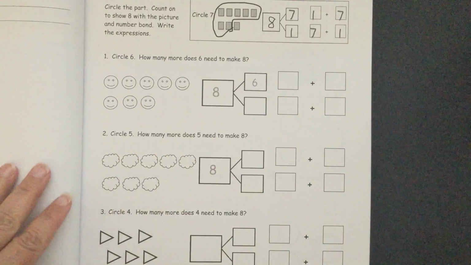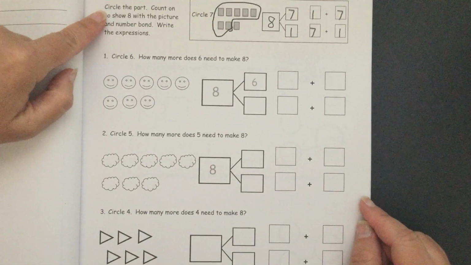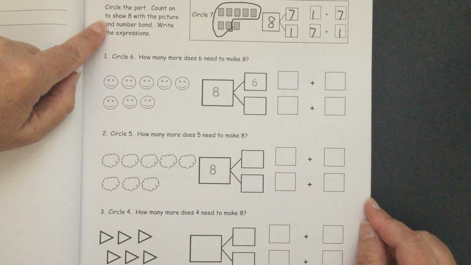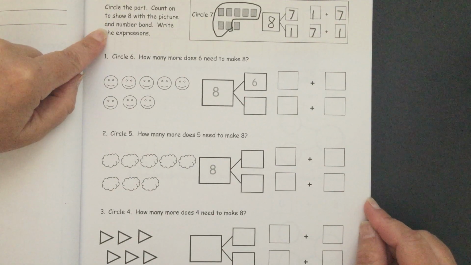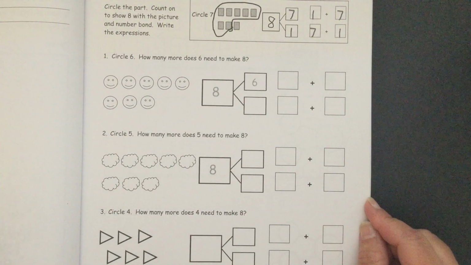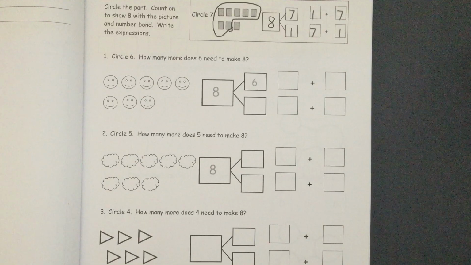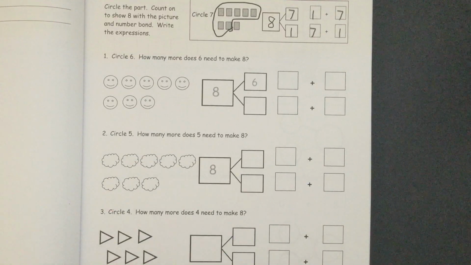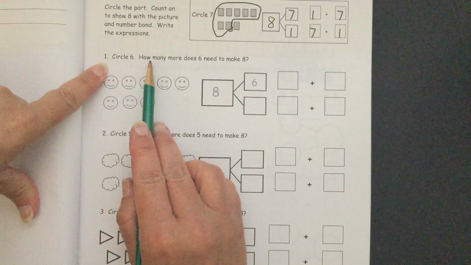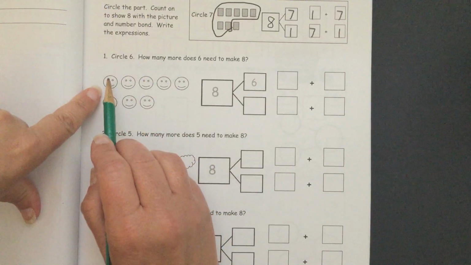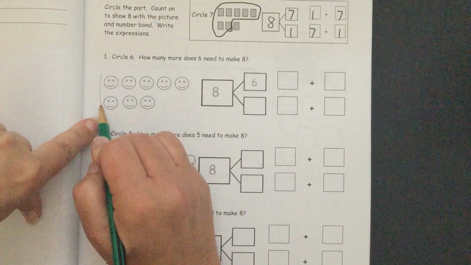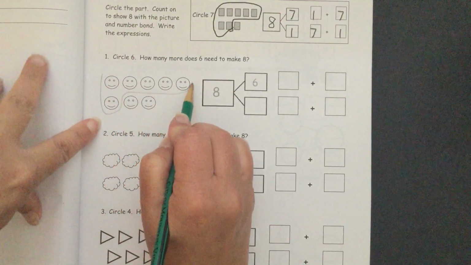Okay. So we'll read our directions first. Circle the part, count on to show 8 with the picture and number bond. Write the expressions. Okay, so we'll start with the one that they started us with. Number 1, it says circle 6. Okay, well, let's circle 6. We have 1, 2, 3, 4, 5, 6. Okay, circle 6.